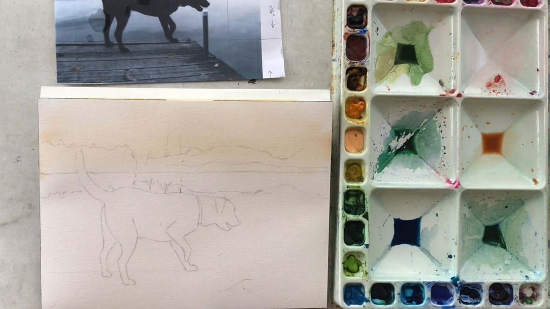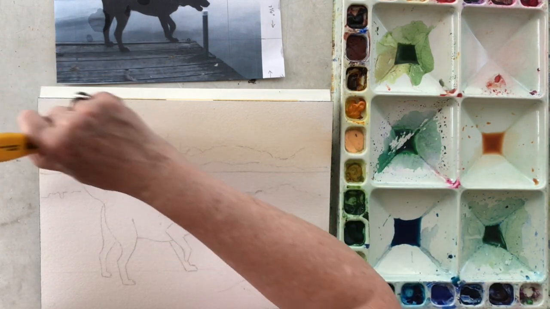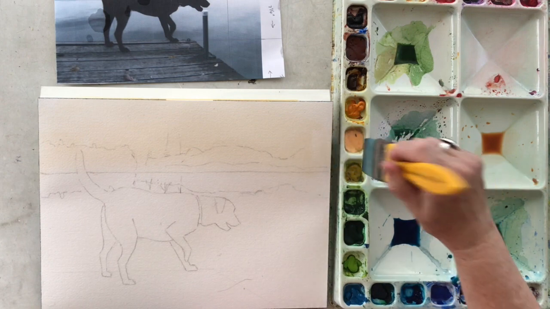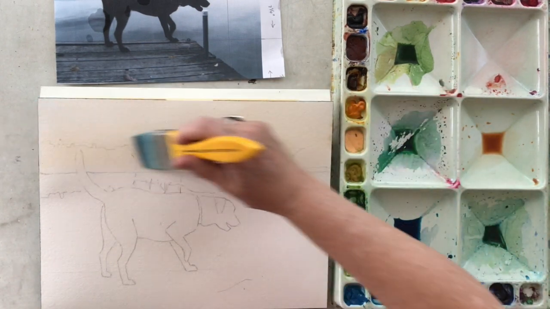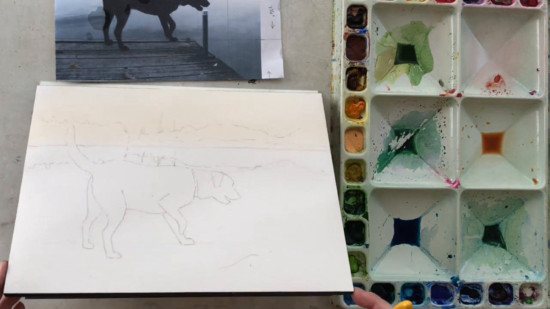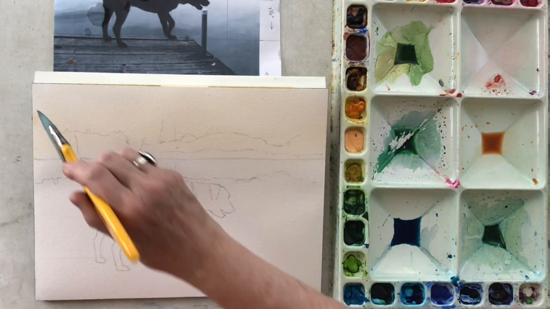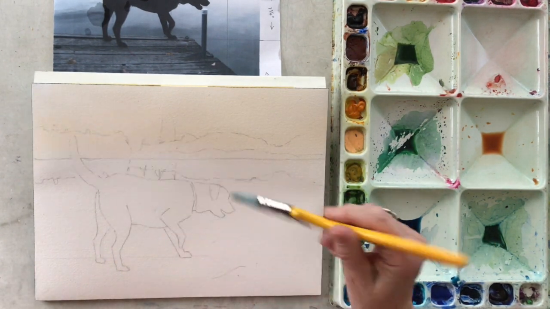My rag is my friend, so I use that rag to take any excess water off of my brush. I'm feeling like it's gotten a little too much water on these edges as I pulled that across. I'm working on a, let's see, it's a 9 by 12. I'm pretty sure it's a 9 by 12. Let's just look at it. Yes, 9 inches by 12 inch piece, so it's not a really big piece.